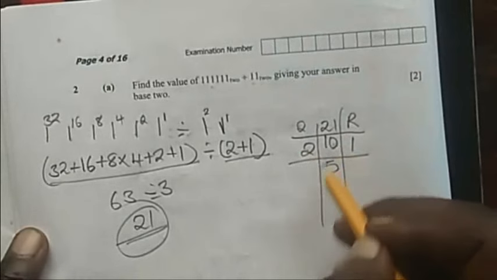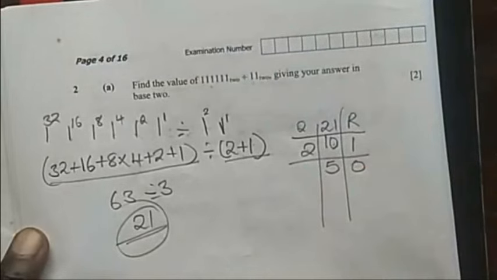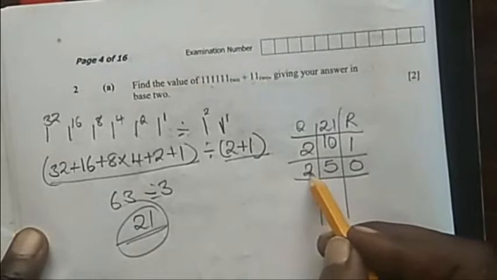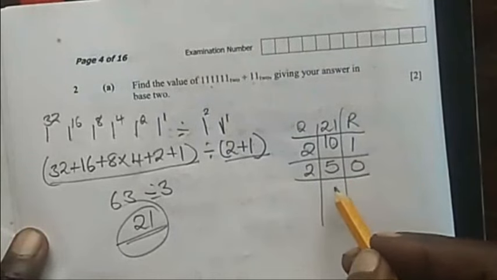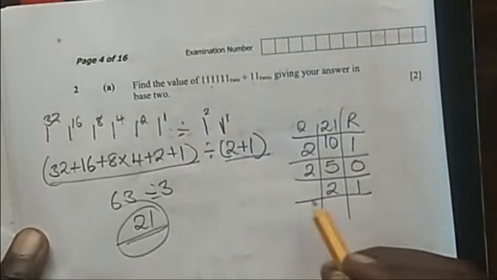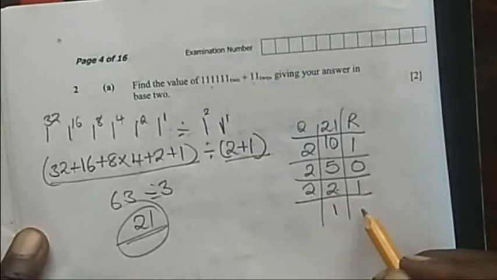2 will go 5 times into 10, so we're going to have 5, remainder 0. Okay, it will go 5 times, remainder 0. Then we're going to say 2. 2 into 5, it will go 2 times, remainder 1. Then we are going to divide it by 2. 2 into 2, it will go 1 time, remainder 0.